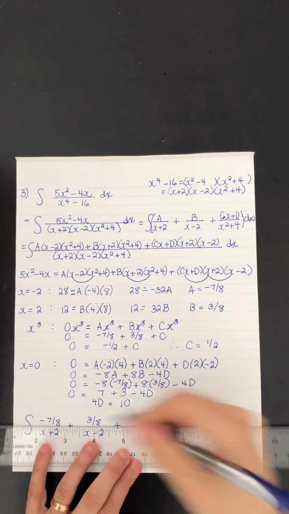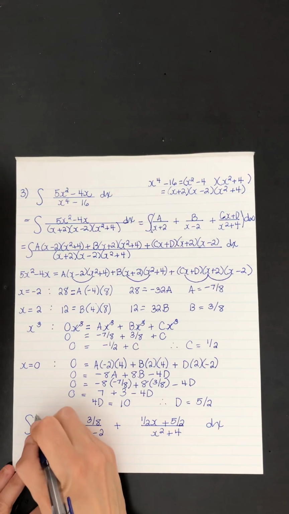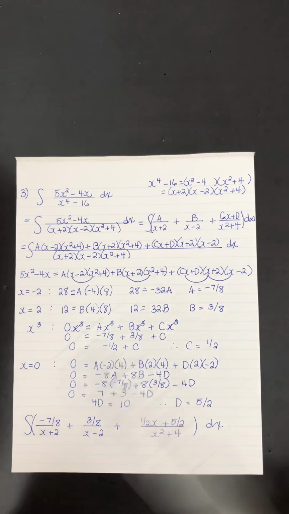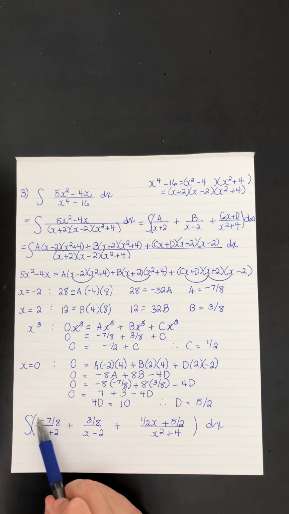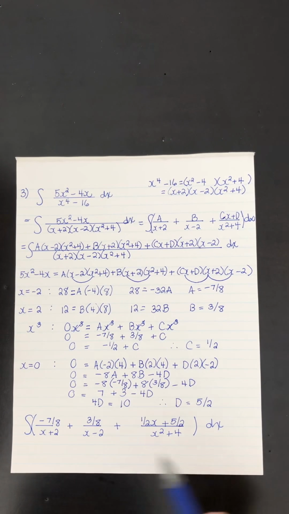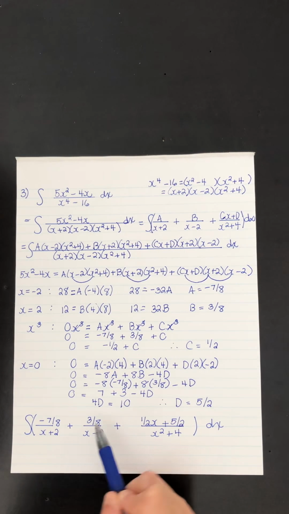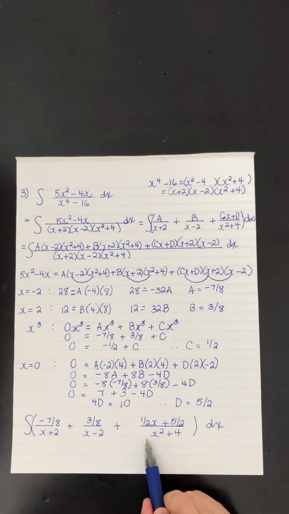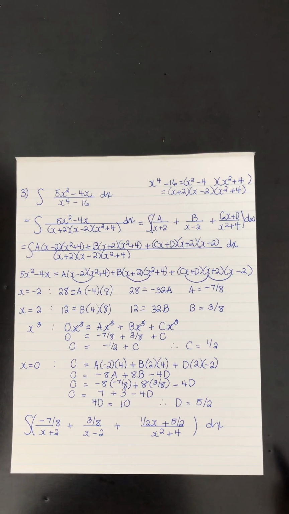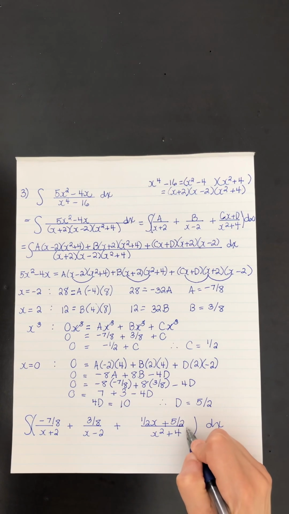Okay. Time to consider these carefully for integration. No problem here. That's a natural logarithm. This will simply be the coefficient. Same story here. Natural logarithm with a coefficient of 3/8. Is this a natural logarithm? Well, it meets one criteria. The exponent down here is 1.